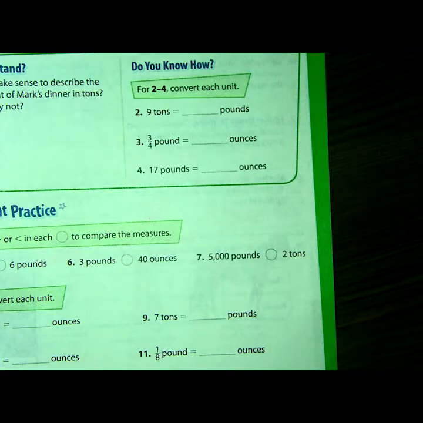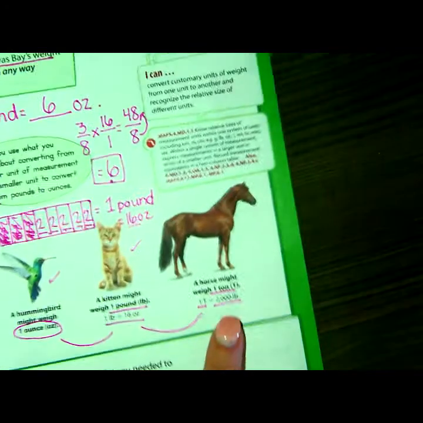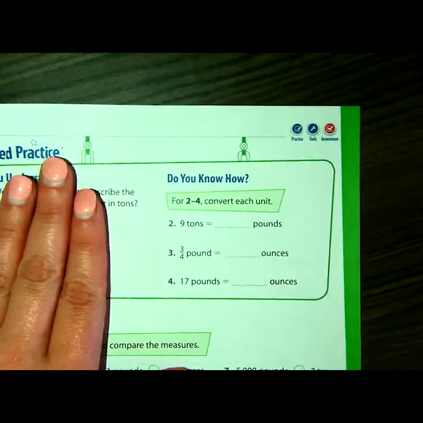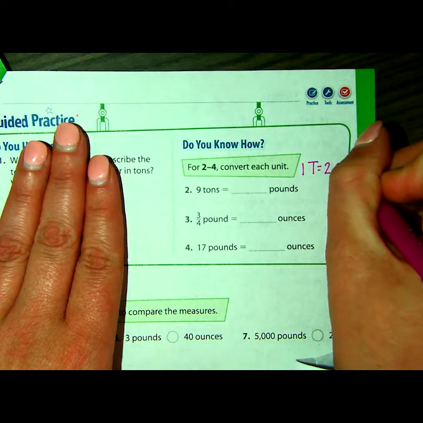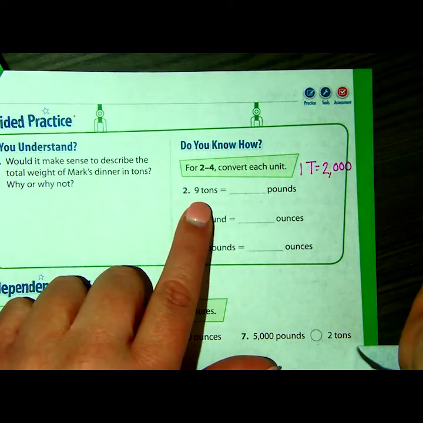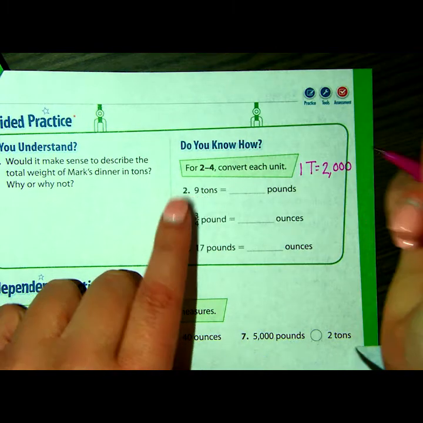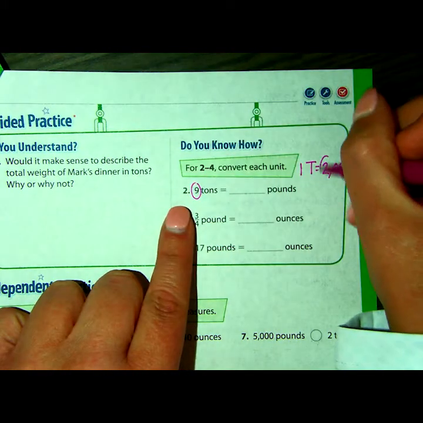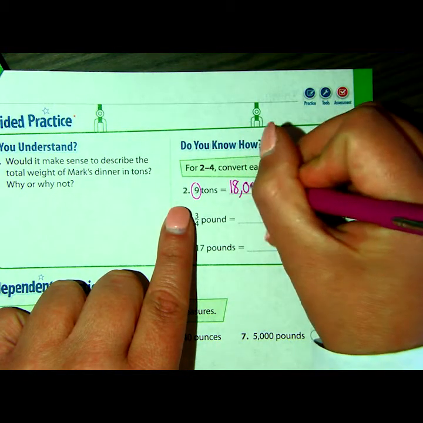Question number 2. 9 tons is equivalent or equal to how many pounds? Well, if we go back to the first page, we know that that's the picture of the horse, right? And there are 2,000 pounds in 1 ton. So now we can go back and answer this question. I know that 1 ton is equal to 2,000 pounds. So to solve for 9 tons, I'm going to have to take 9 and multiply it by 2,000. Well, that sounds tricky, but I can multiply 9 times 2, that's 18, and add on my remaining zeros for 18,000 pounds.